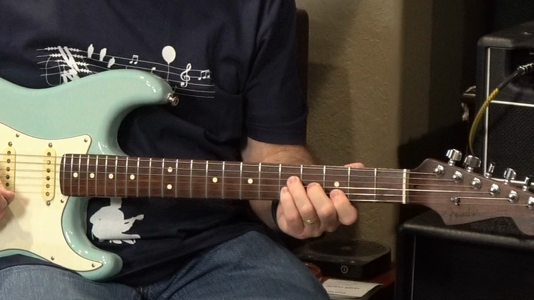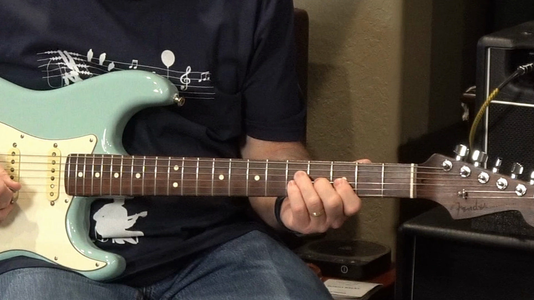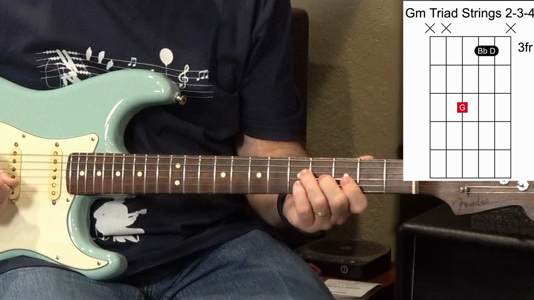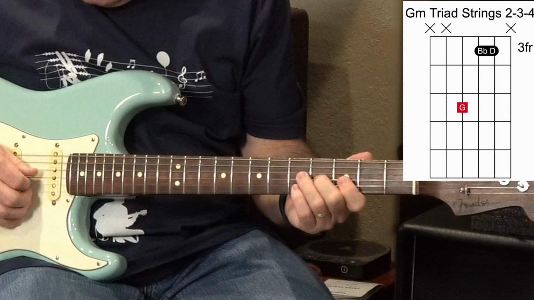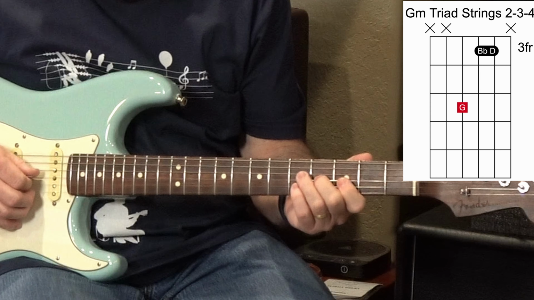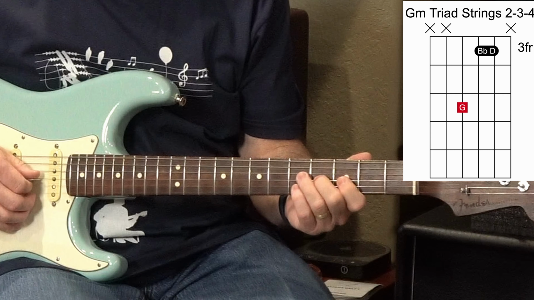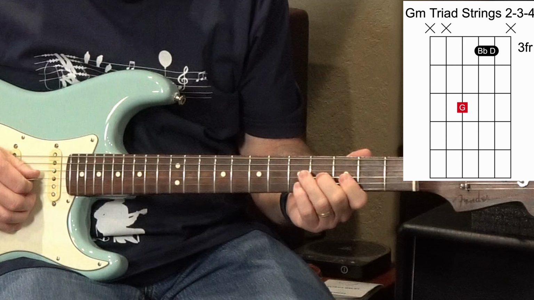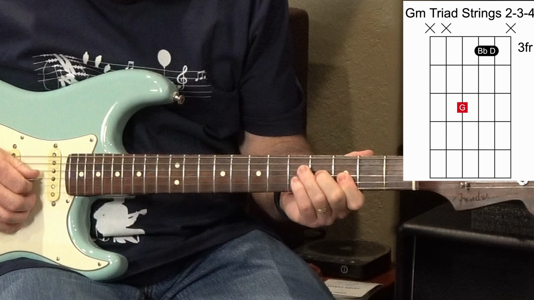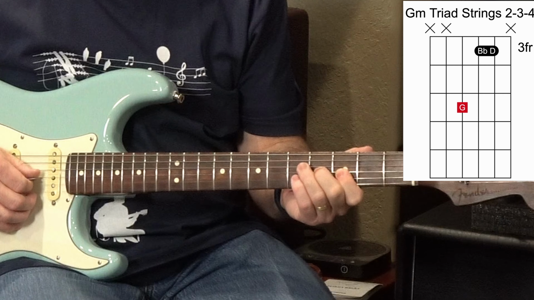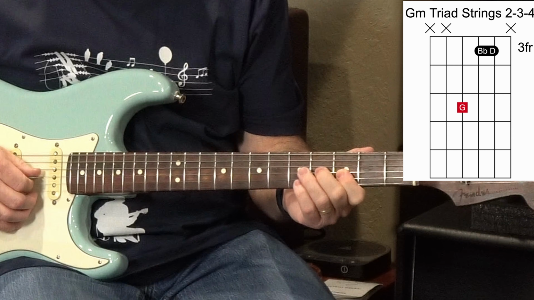Now that's, of course, the G major. So if we want to play minor, then we'd flatten the third in the key, which of course is the B note. And that's that note there. So instead of playing the fourth fret of the G string, we are going to bar the G string and the B string of the third fret.